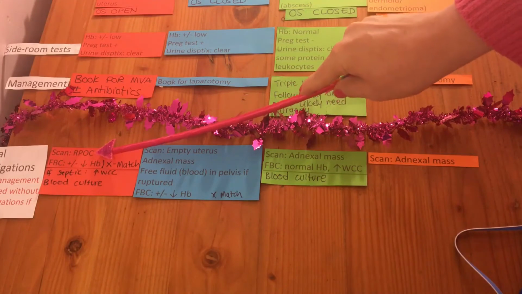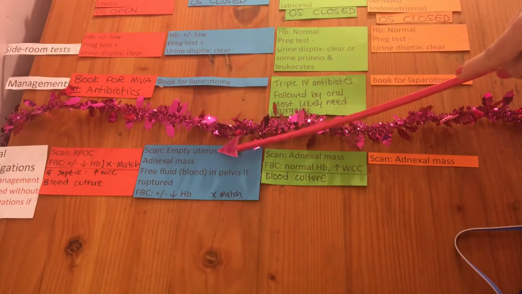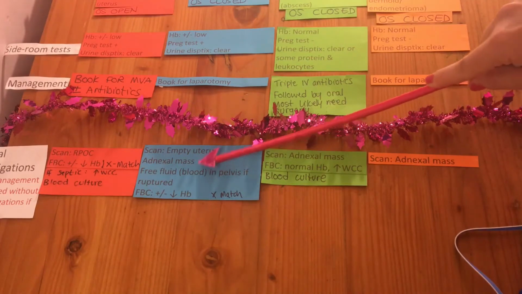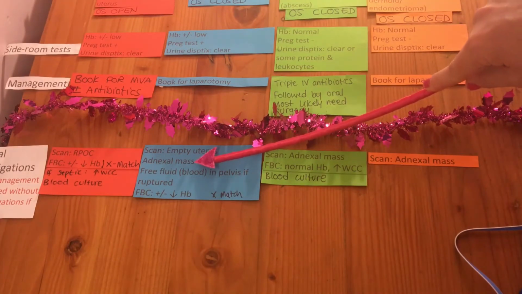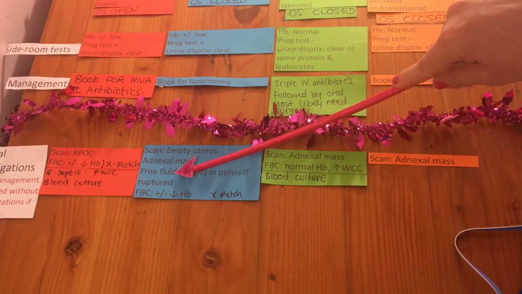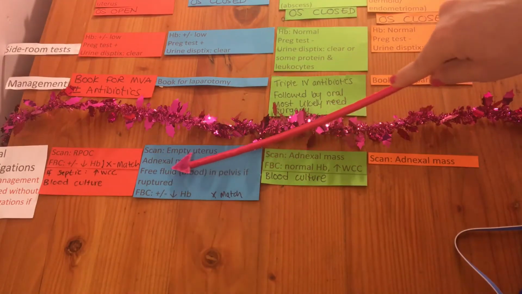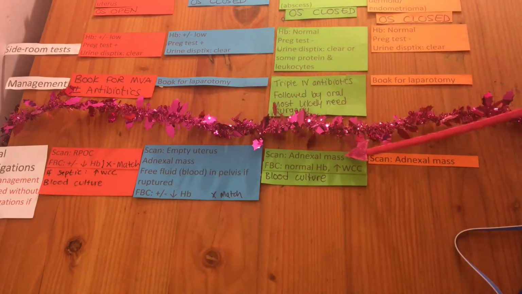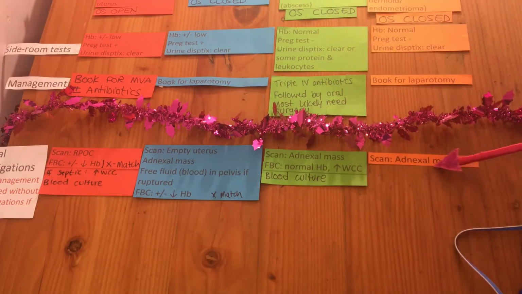You're going to see retained products in the scan. You're going to see an empty uterus, well, a uterus that is empty of a fetus in the scan, and you're going to see a little adnexal mass there. If it has ruptured, you will see free fluid, which is blood, in the pouch of Douglas, so in the pelvis. This scan is going to show the tubo-ovarian complex, and this scan is going to show an adnexal mass. If you are able to do blood flow studies, it's going to show a decrease of blood flow to that area.